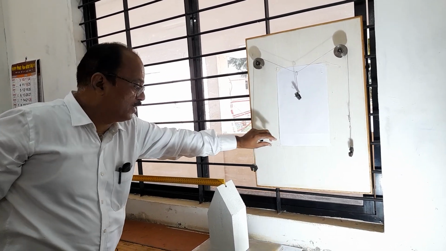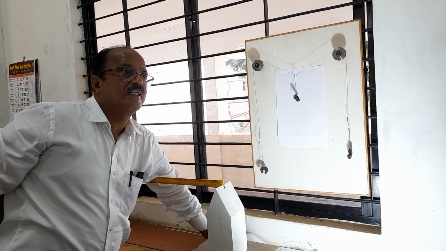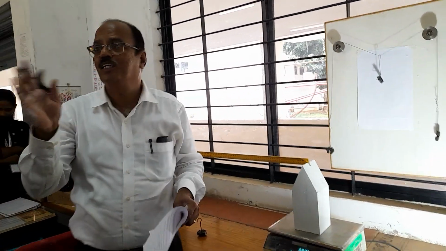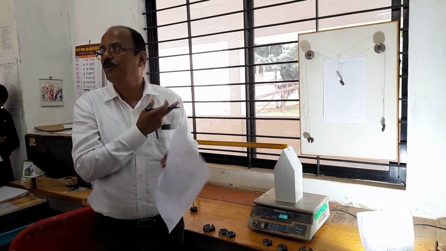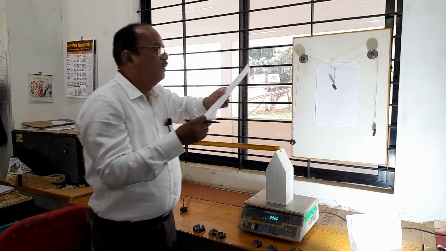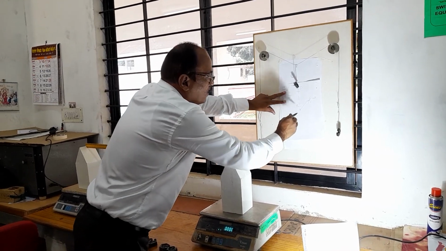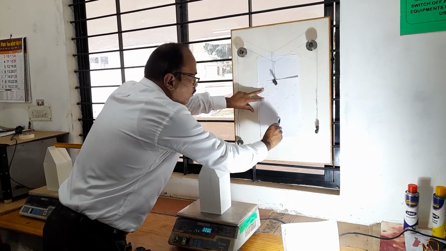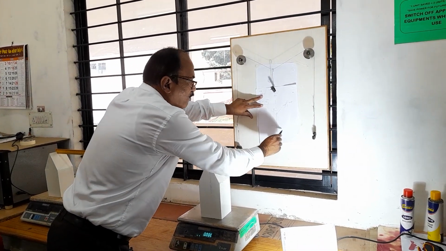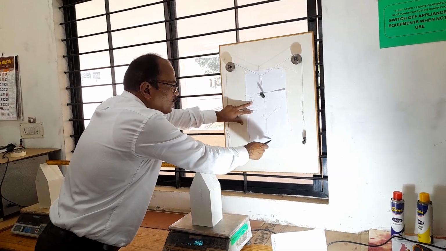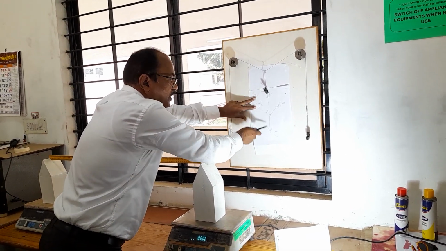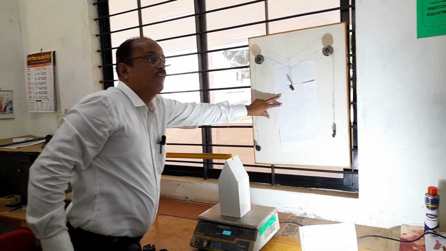Since R is not equal to 0, the system is not in equilibrium. Now, for this particular system which is not in equilibrium, you are going to apply a third force, a force C. When you apply this force C opposite to the resultant, we call it the equilibriant.